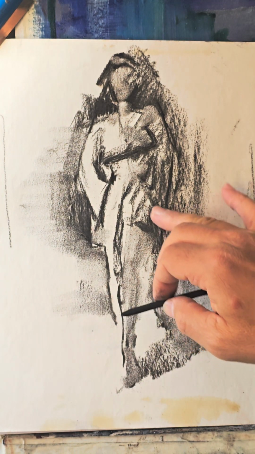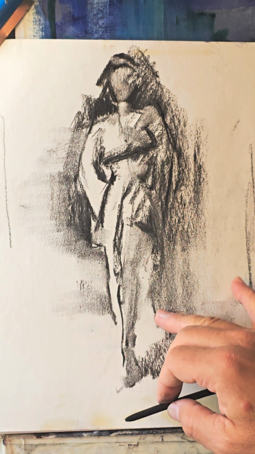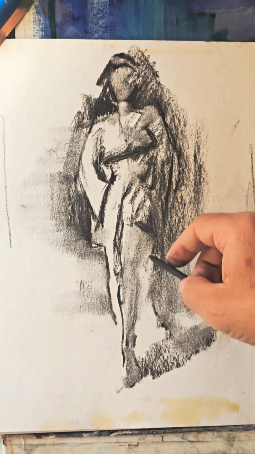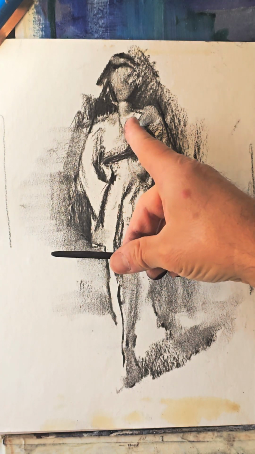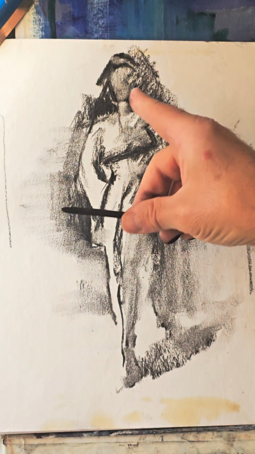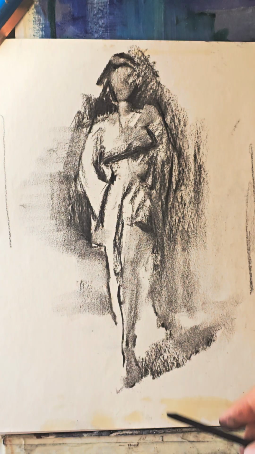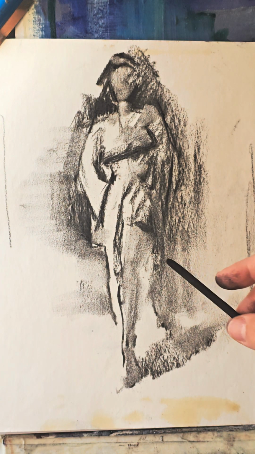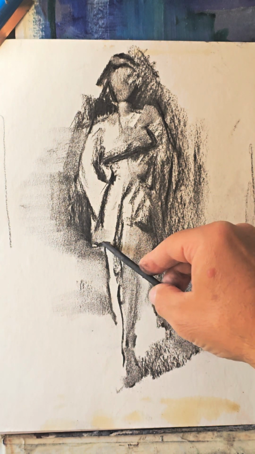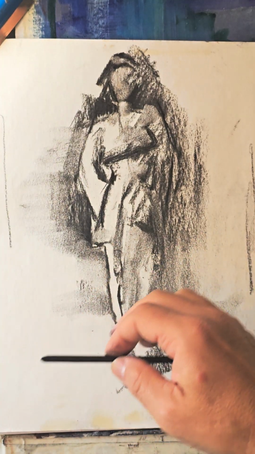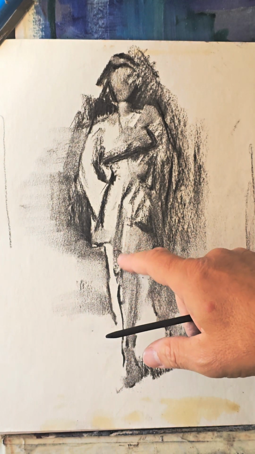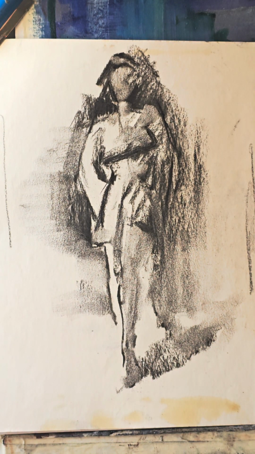And then you have this long fold here, there, and here a little bit of a shadow. And I think I can come now and work on some features here, and a lighter tone here on the leg. Okay, let's work on some features now.